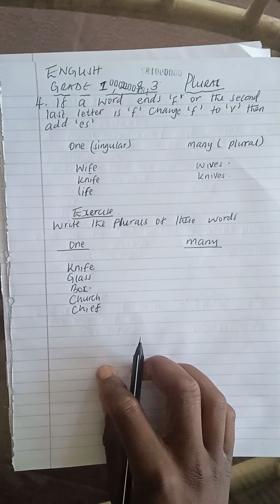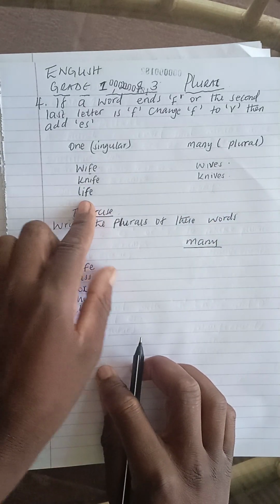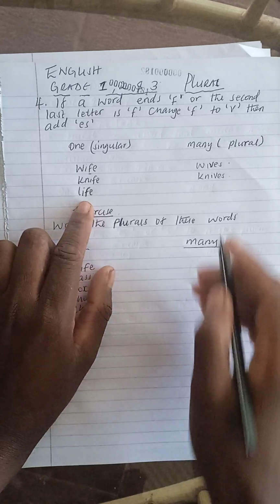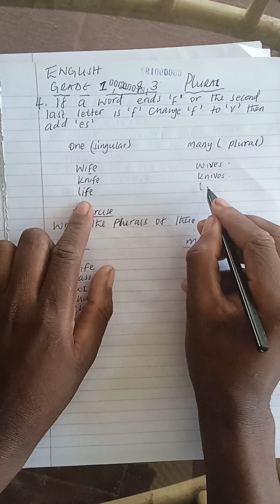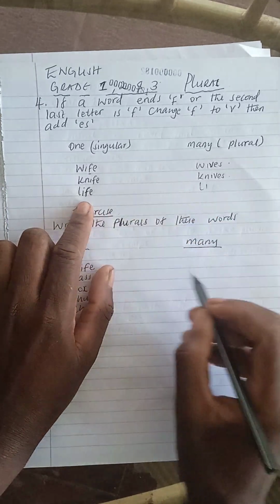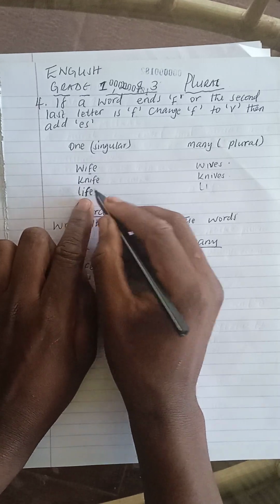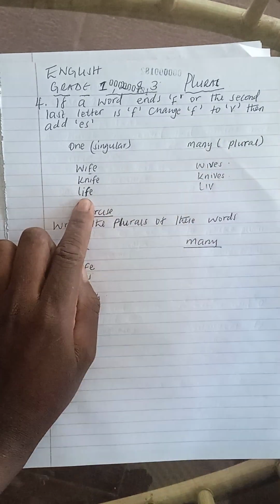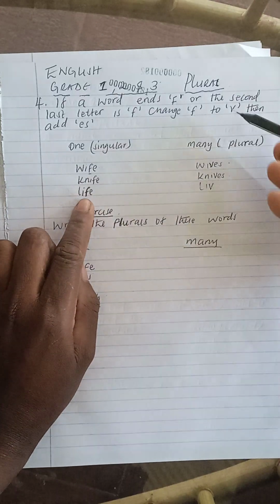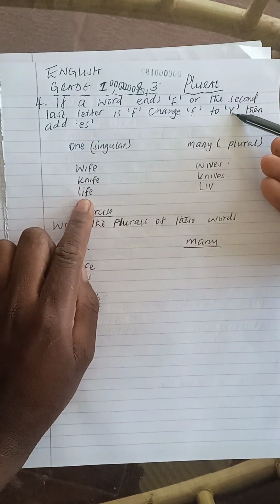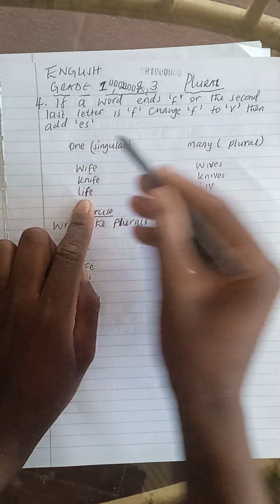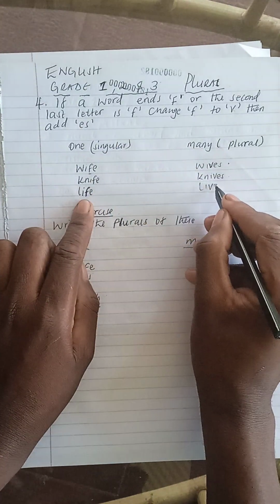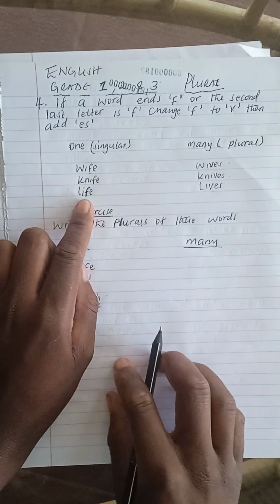I hope you can see. We have this one also, knife. This is life. Now we will write it like this. Then we remove this letter and replace it with the letter V, then it will be like this. Then they have said after you have replaced it with the letter V, now you have to add ES. Now it will be like this one, lives.